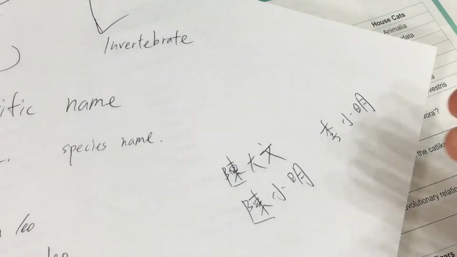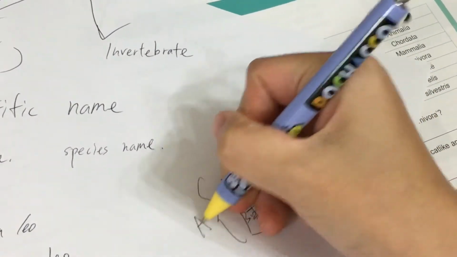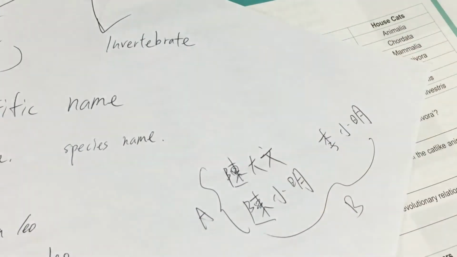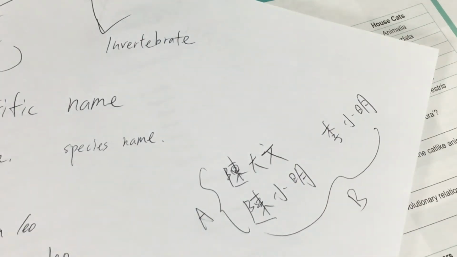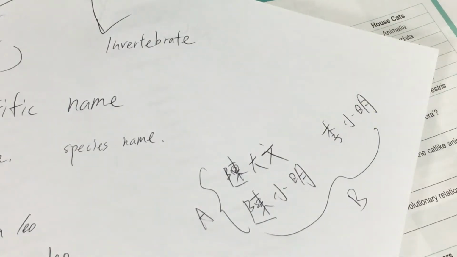Then think about which 2 of them have a closer relationship. Alright, I let you choose. This is option A. And this is option B. So is the relationship between 陳大文 and 陳小明 closer, or 陳小明 and 李小明 closer? Think about it.